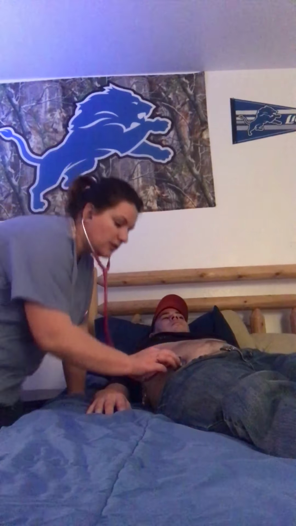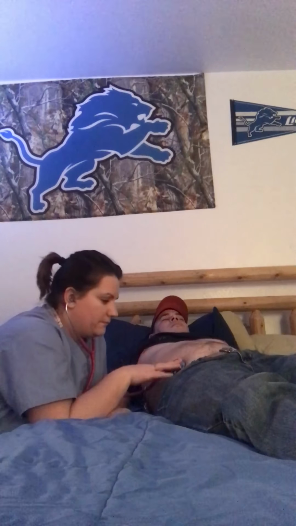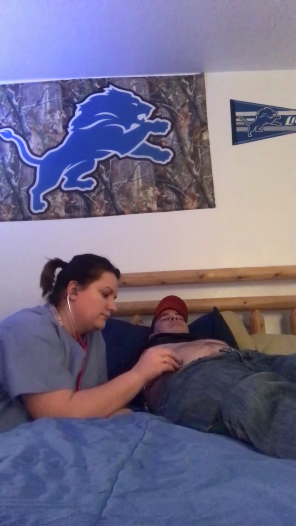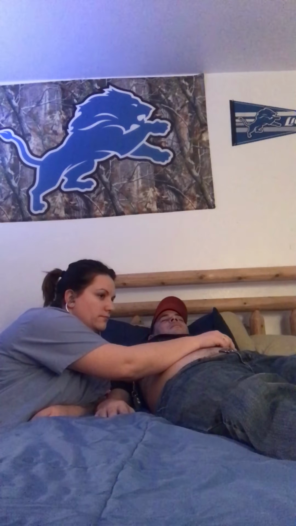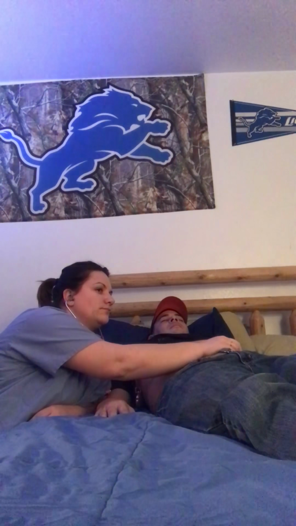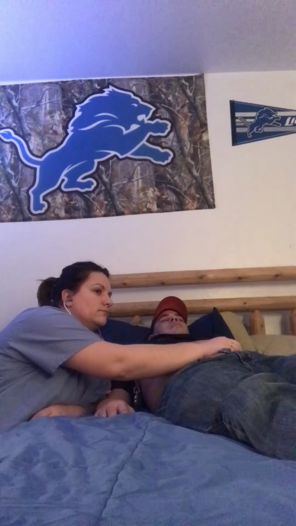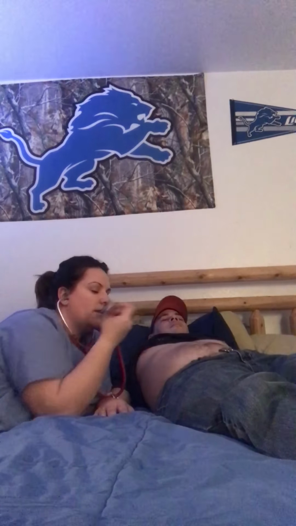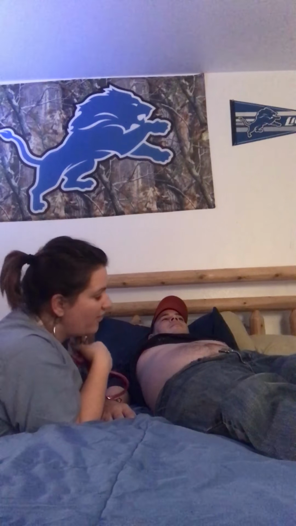I'm going to start in the right lower quadrant. Right upper quadrant. Left upper quadrant. Left lower quadrant. Okay, his bowel sounds are definitely active.